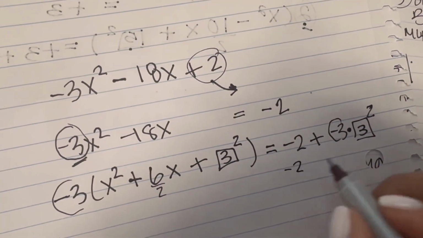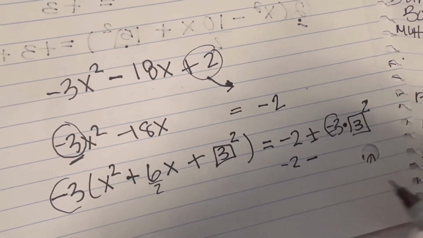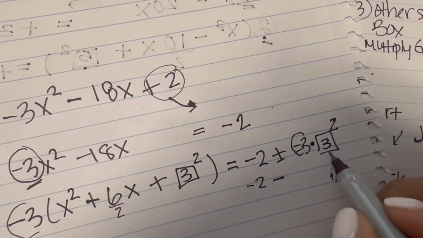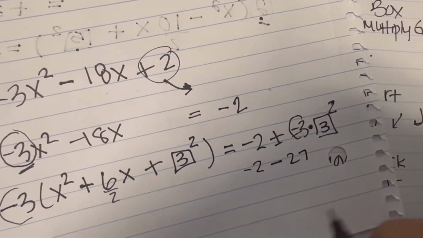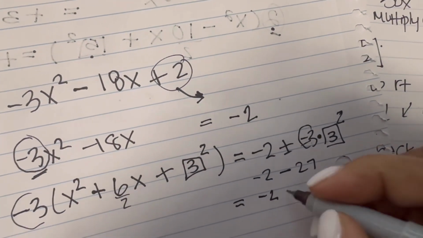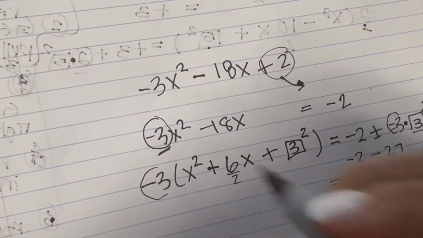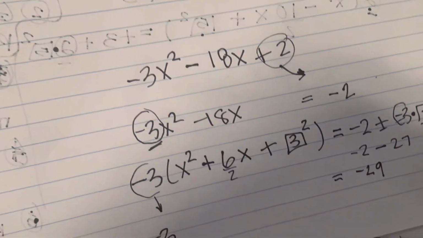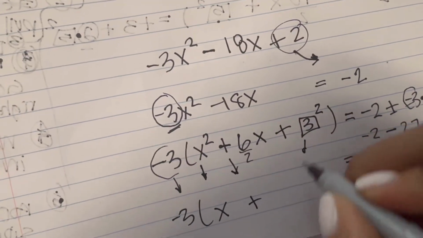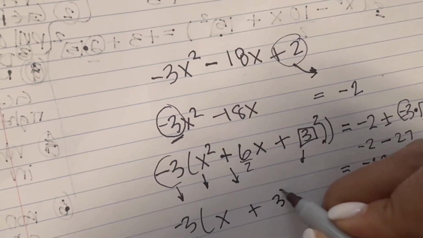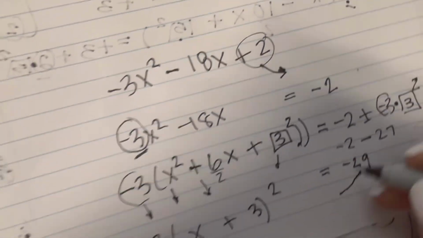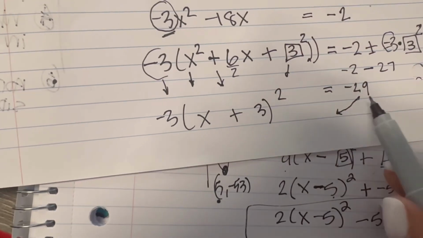Negative 2 minus 3 times 9. 3 squared is 9. 3 times 9 is 27. Negative 2 minus 27 is negative 29. Bring it down. And there you go. Add your 29. Add it because it says subtract 29.